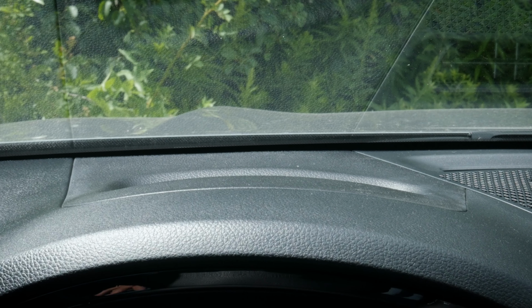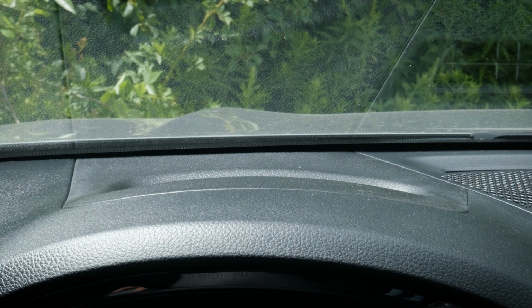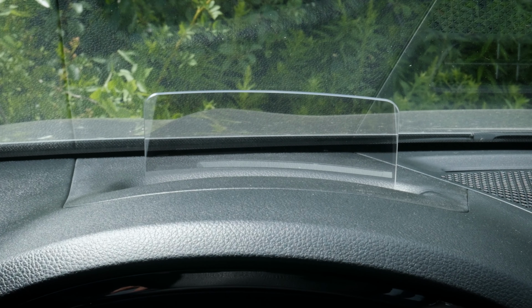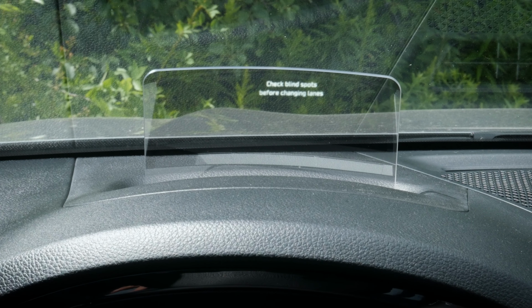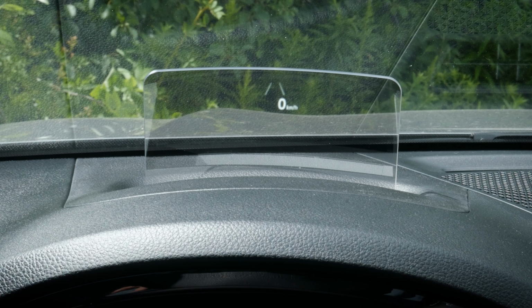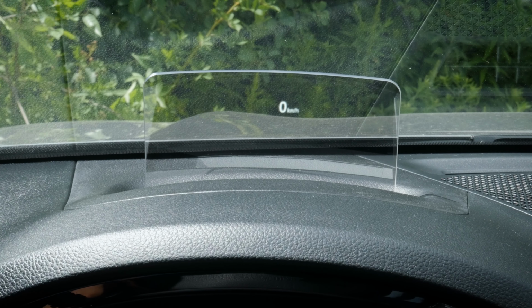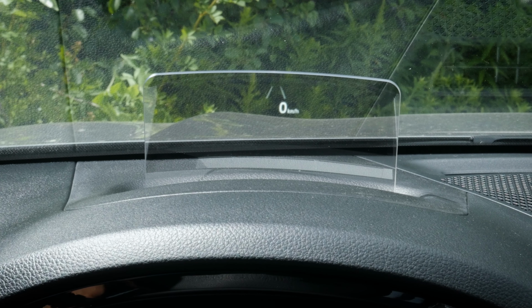So we do have a button just by our left knee, and when we press that, it is going to show our head-up display. So you can see it popping up there, and it's going to give us a little welcome message every time we use it. And as you can see there, it is going to show us our current speed and then whether or not we've got our lane keep assist system turned on.